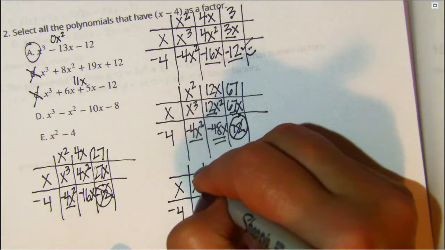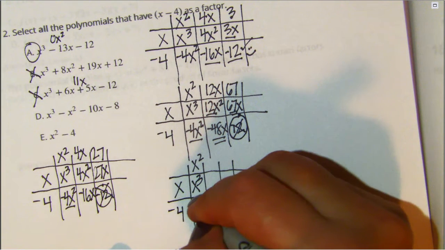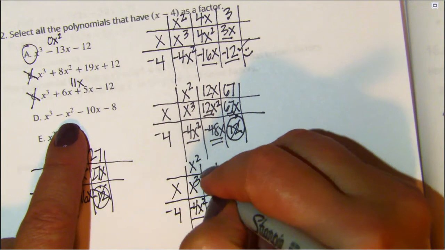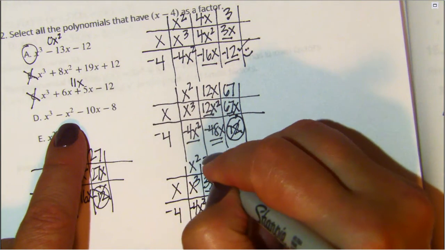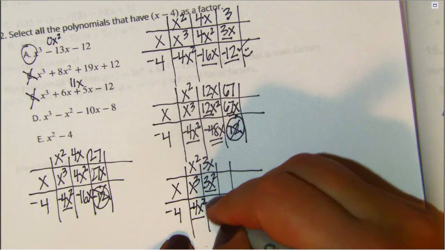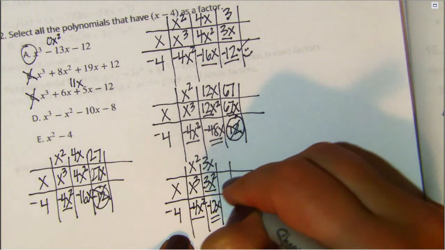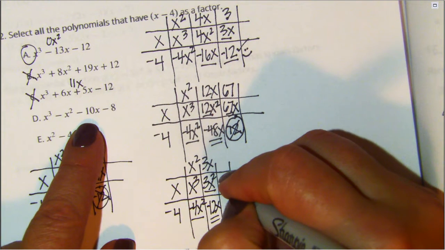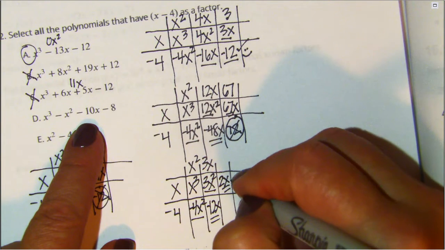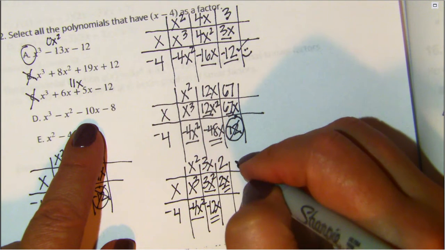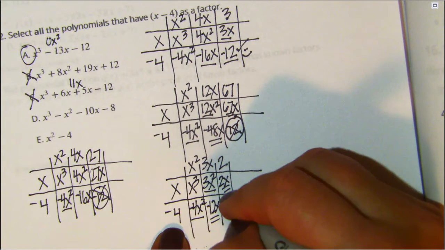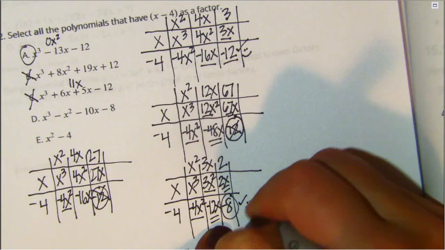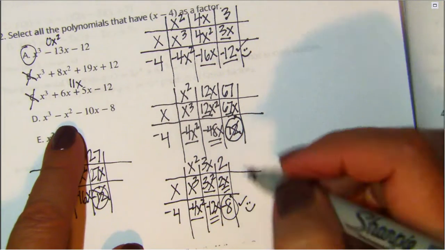This is x to the third, x squared, -4x squared. These two need to make -1. So this is 3x squared, 3x. That'd be -12x. These two need to make negative 10x. So I need 2x. So that'd be 2. And 2 times negative 4 makes negative 8. That's because x minus 4 is a factor of this. Yes.